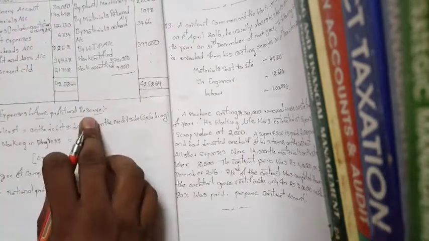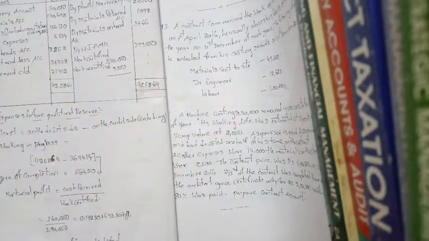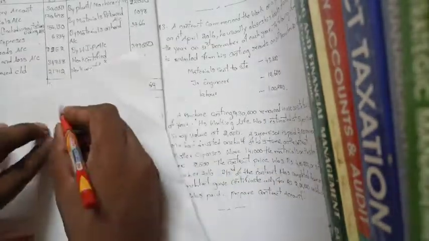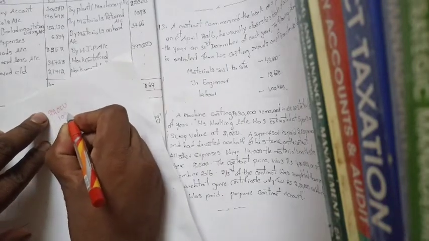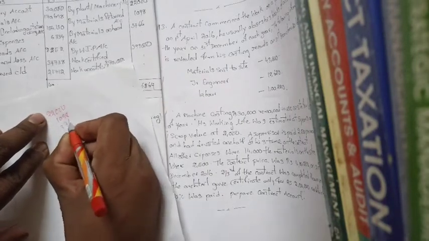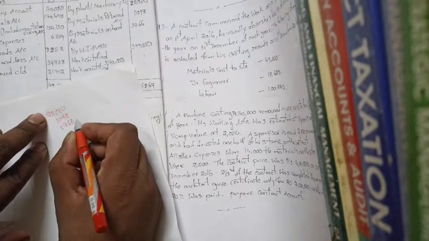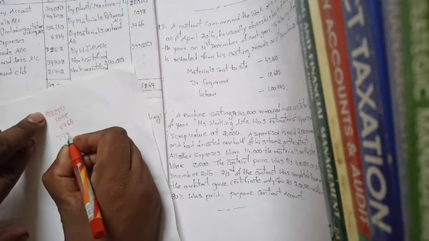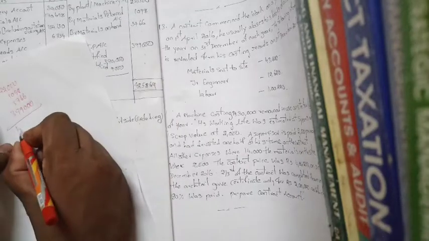Total expenses means we add the credit side and debit side, just like the previous problem. After calculating this, 22,000, 1098, 3,766, and last 3,99,000.